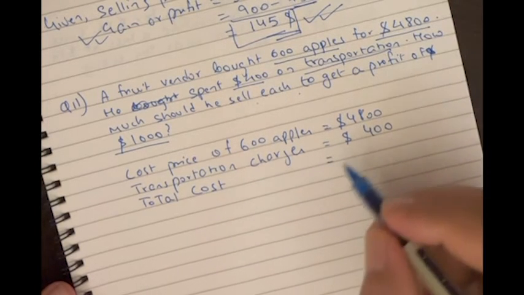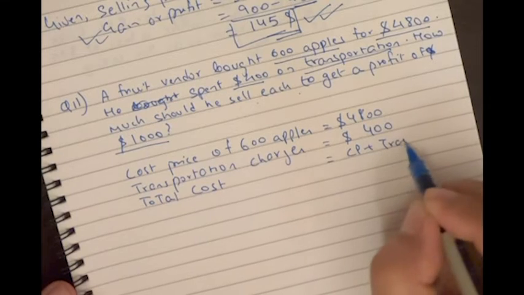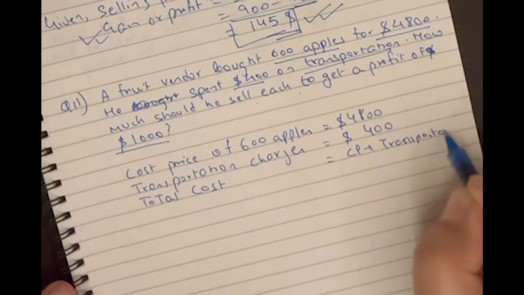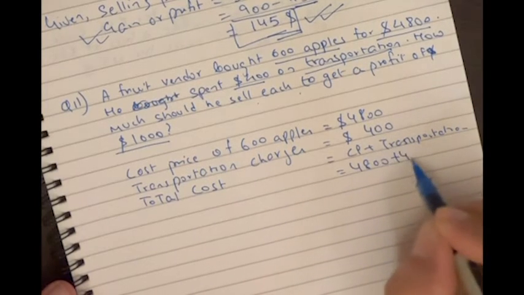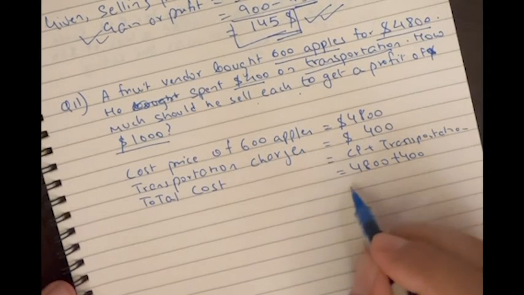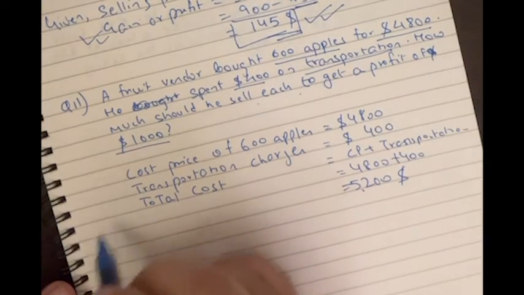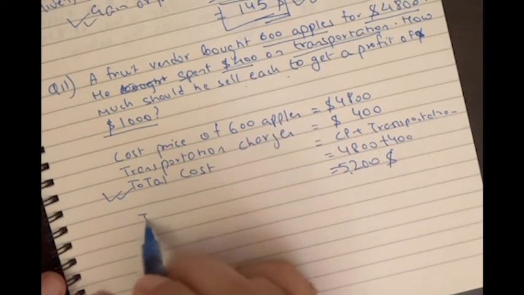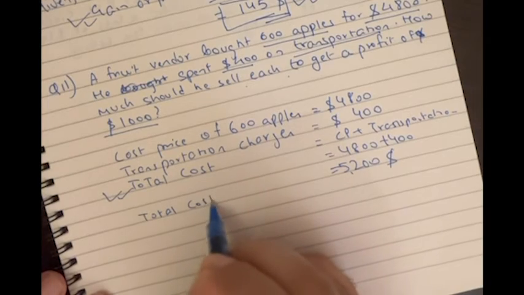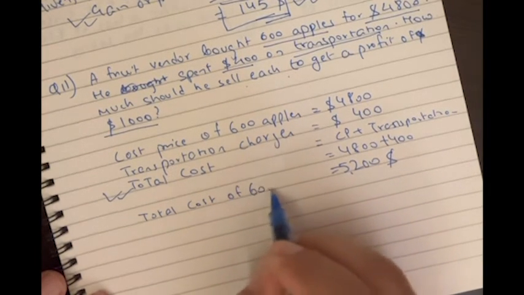Total cost is equal to cost price plus transportation. This will be $4,800 plus 400. This will give you $5,200. This is your total cost. And by the way, this is the total cost of 600 apples.